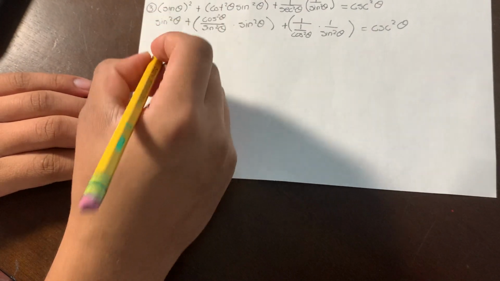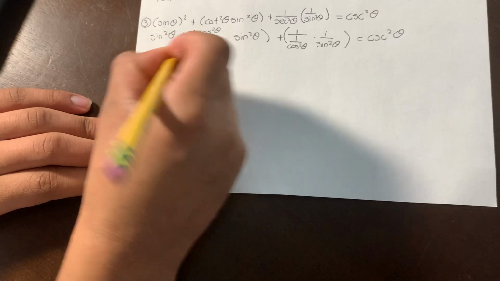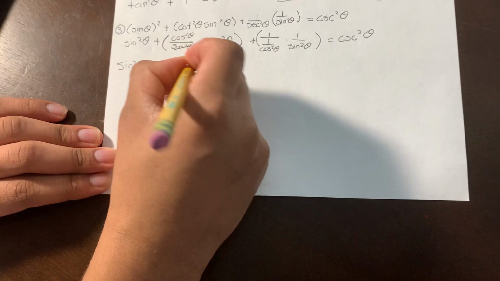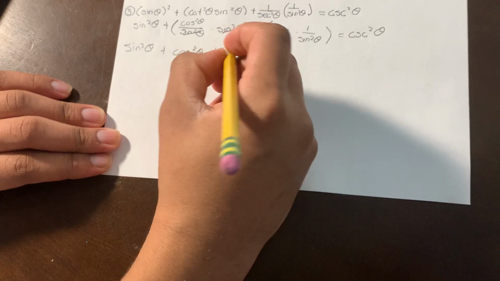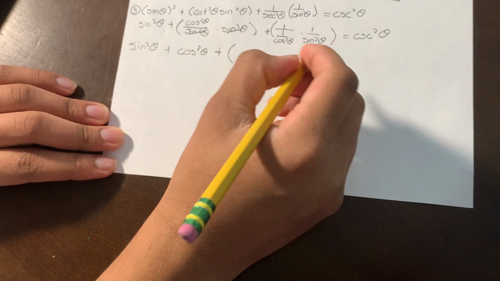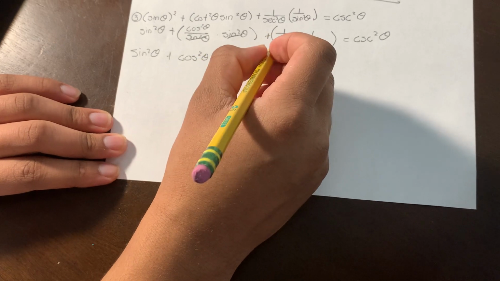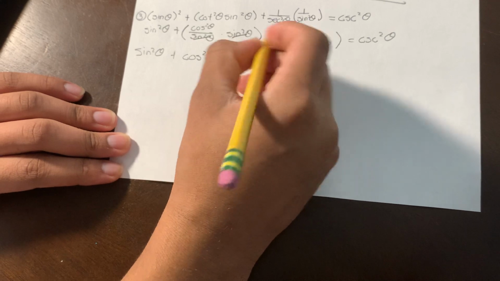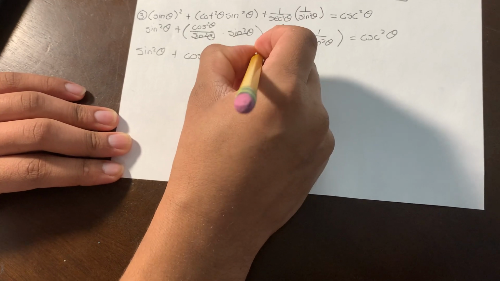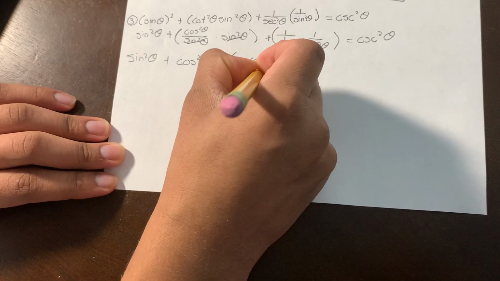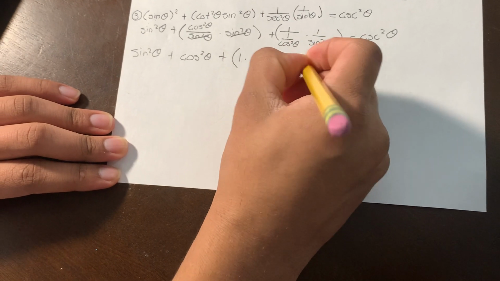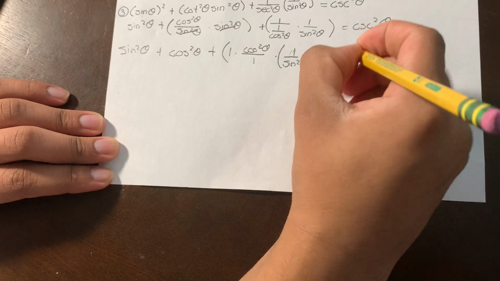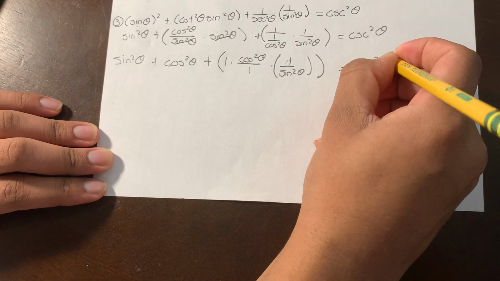So now we're going to continue: sine squared theta plus, simplifying this, we're left with cosine squared theta plus, simplifying that, 1 over secant squared theta is basically the same thing as multiplying 1 over 1 times cosine squared theta over 1, times our 1 over sine squared theta, in another parentheses, is equal to cosecant squared theta.